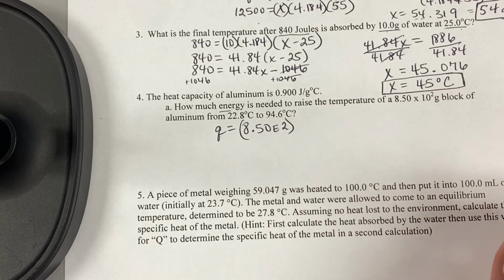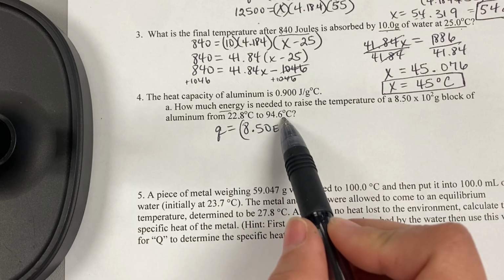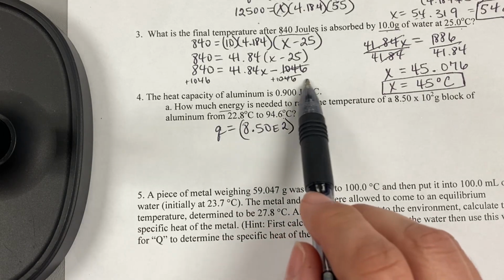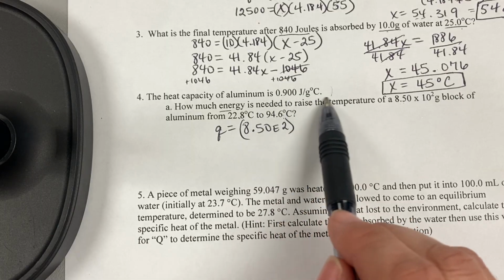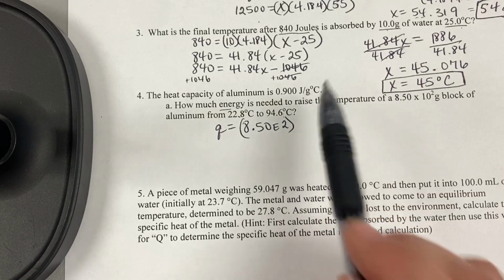All right. I don't know my specific heat just yet. I do know my temperature change. It went from here to here, so last minus first. But look, oh wait, there's my specific heat, the heat capacity, the specific heat, joules per gram degrees Celsius.